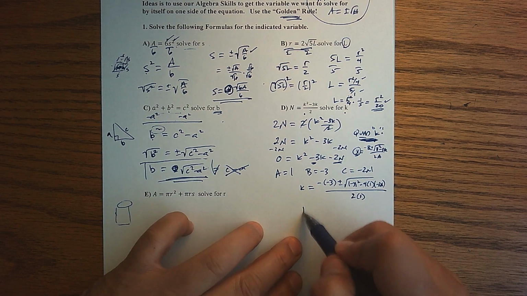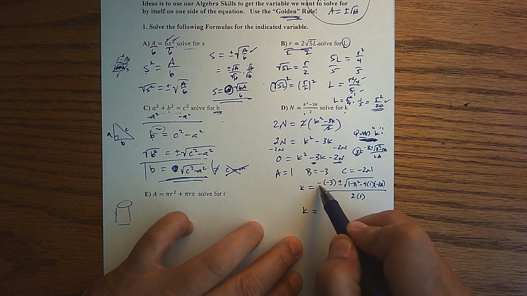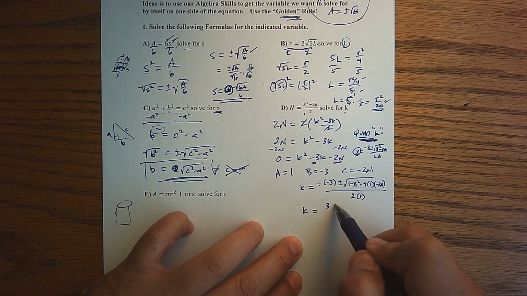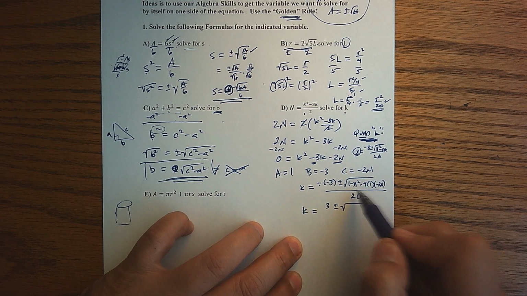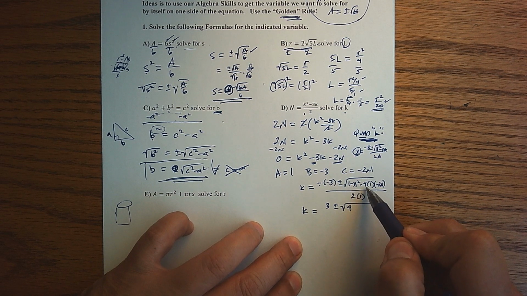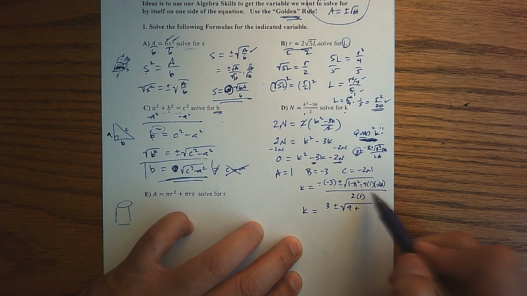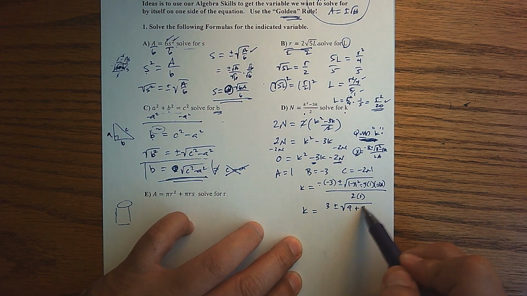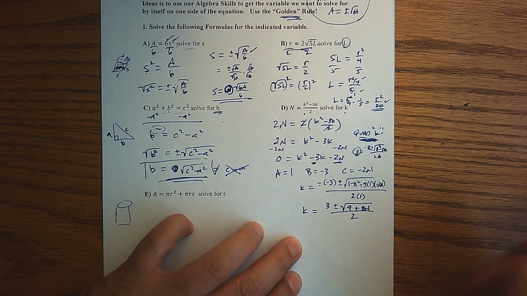Cleaning this up, if we negate negative 3, we get positive 3. Inside the radical, negative 3 squared is 9. If we multiply this together, I've got a negative and a negative, so we end up with a positive. 4 times 2 is 8, and then I'm carrying that n around, all over 2.